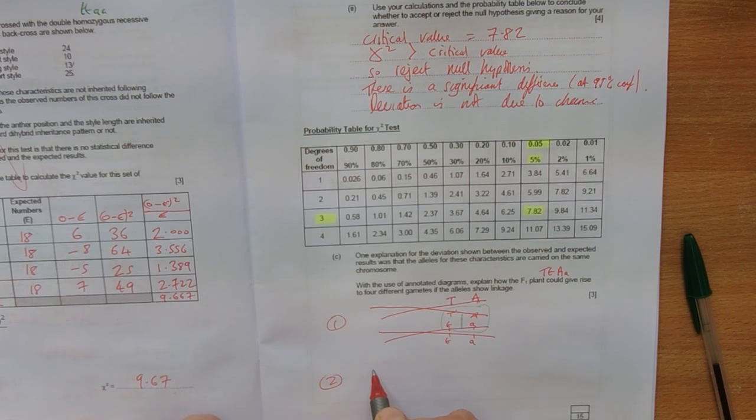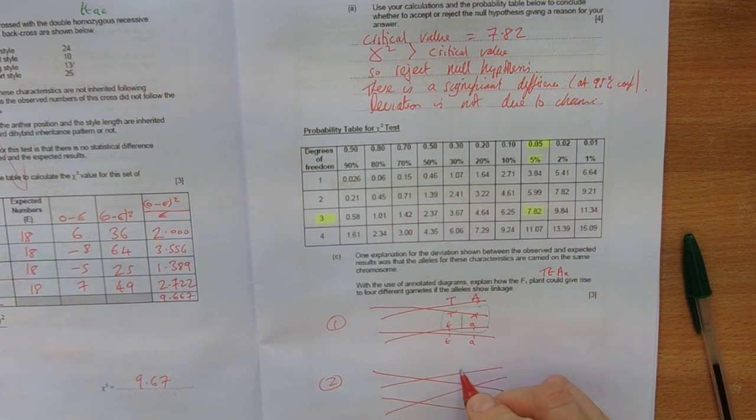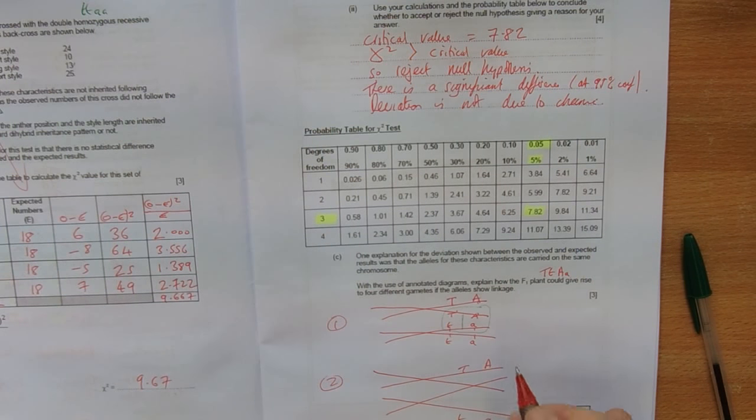So let's draw these. There's our first one, there's our second one. So our first one is still the same, our last one is still the same, and this has still got its little t there, but these other ones are swapped round.